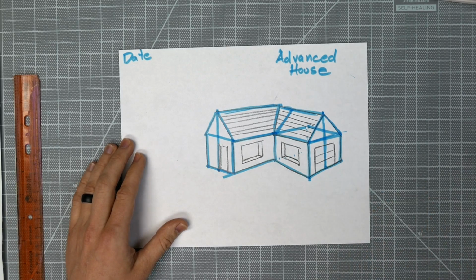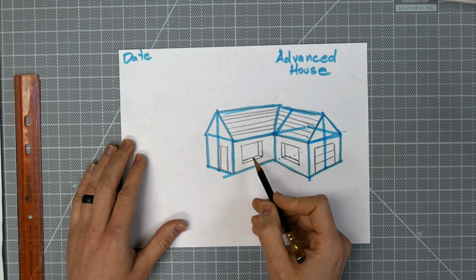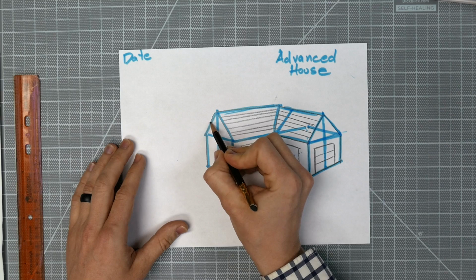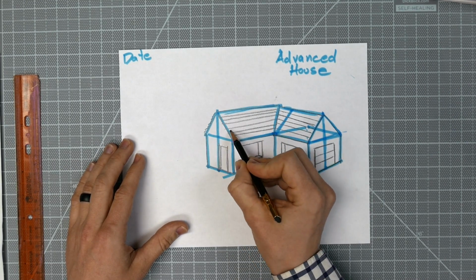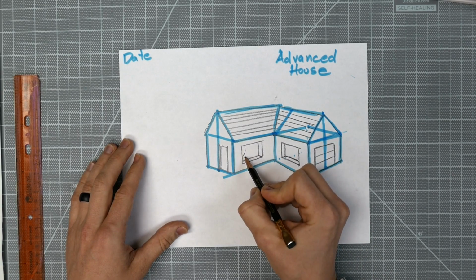Of course, we'll need to add some value. Could add more details to your roof line here. Make some shingles textured. Could put curtains in your window, that'd be a fun touch.